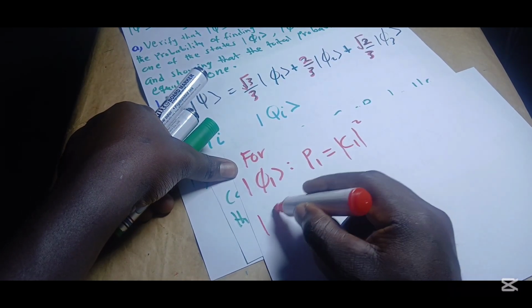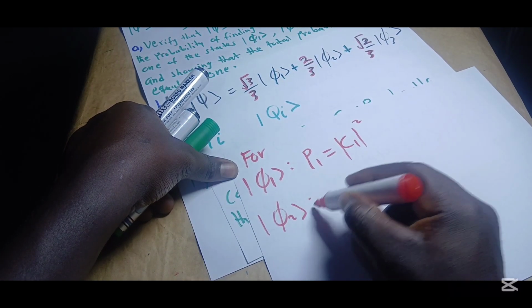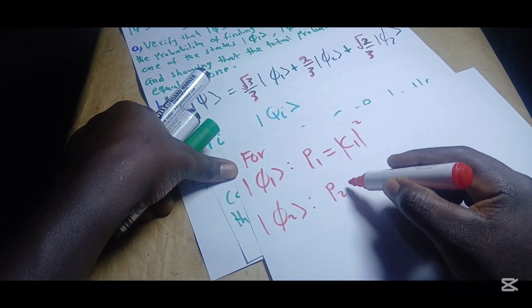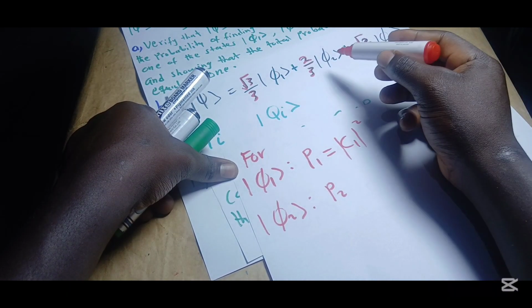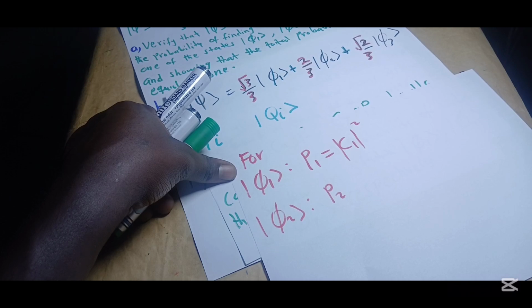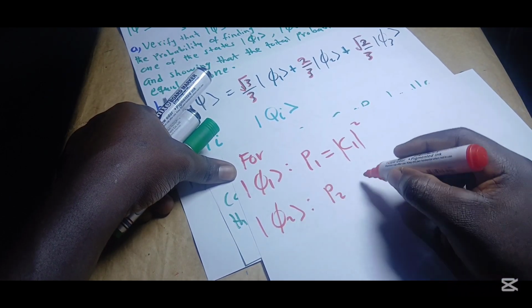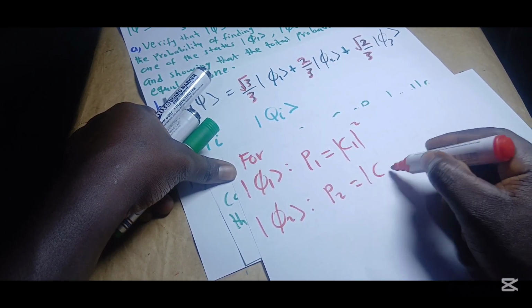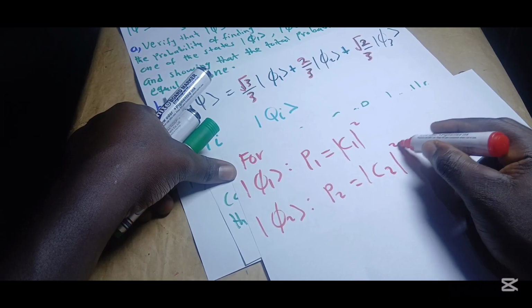And the same thing happens for phi 2: P2, the probability of finding the system in phi 2, would be equal to the absolute value of the coefficient squared.